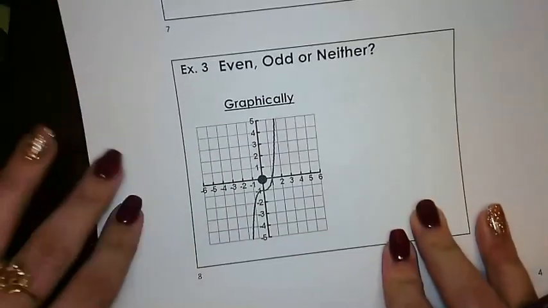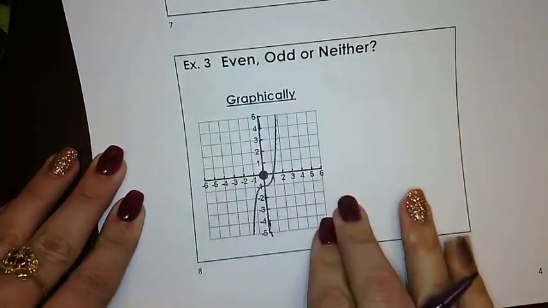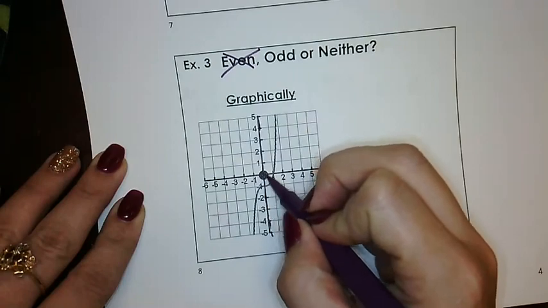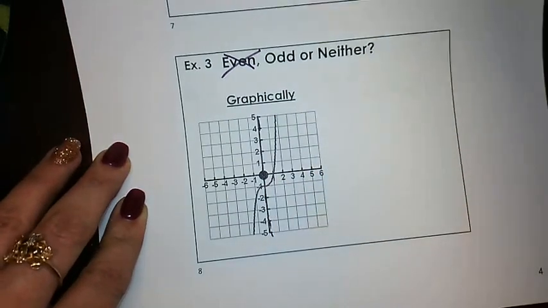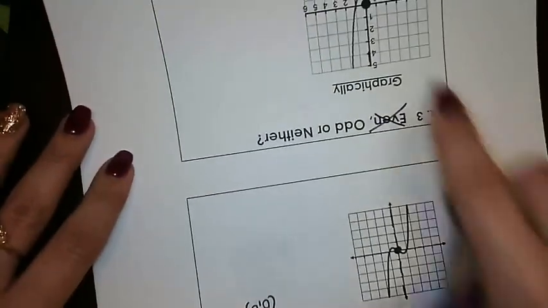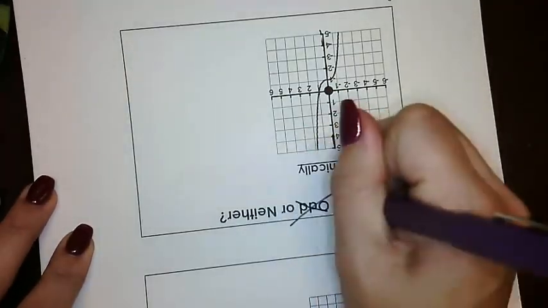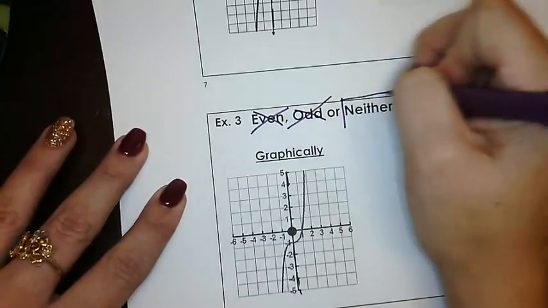So I look at this one. Can I draw a line down the y-axis and it be folded? No. And is it rotating about my origin? So right now it's at -1. If I rotate it 180 degrees, it's now going to be at a +1. So this is not odd. So this function is neither.